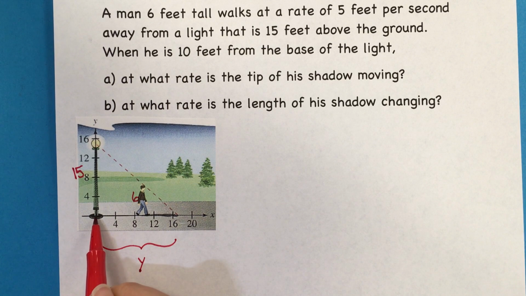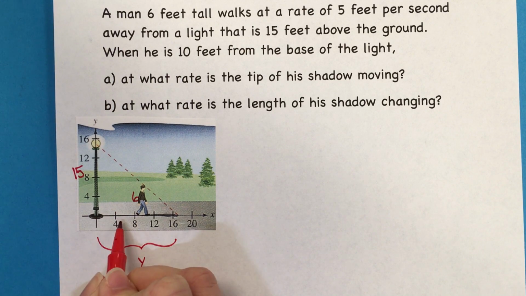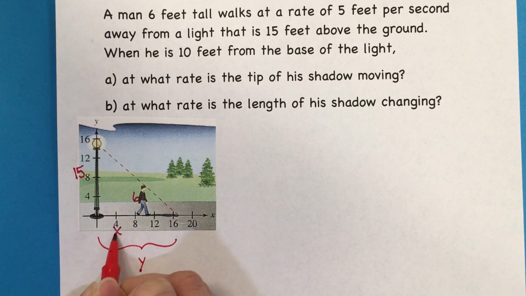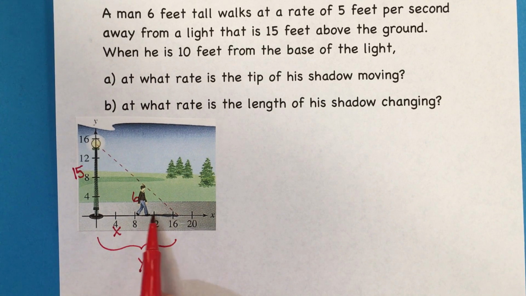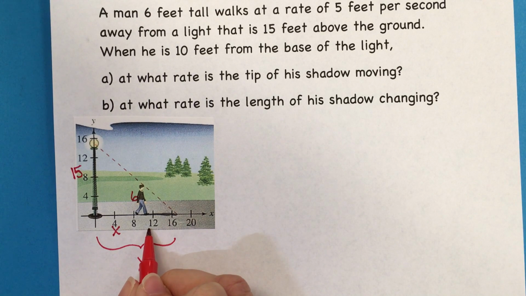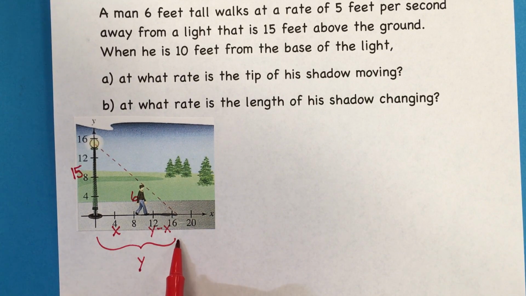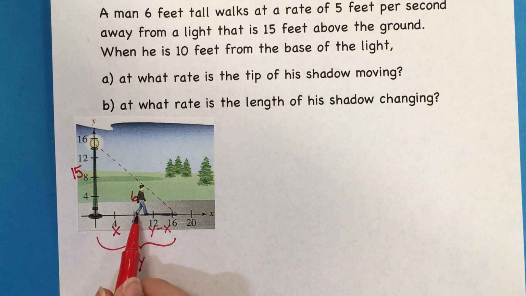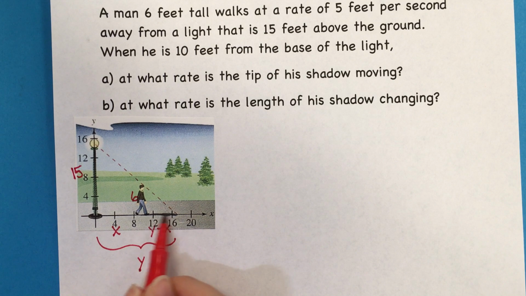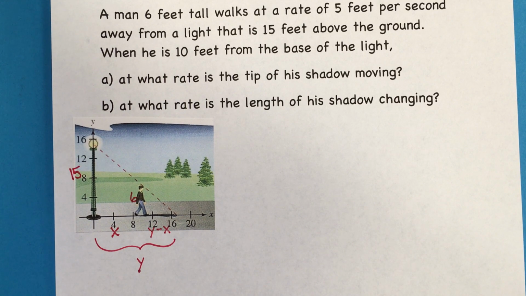I'm going to call the distance just from the lot to the man x. Then from the man to the tip of the shadow would have to be y minus x, because if the whole distance is y and you subtract off the distance x, that would be the difference.